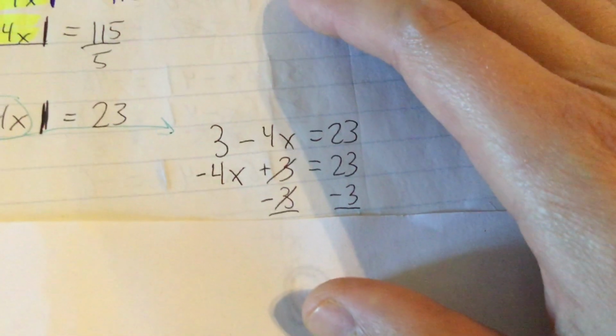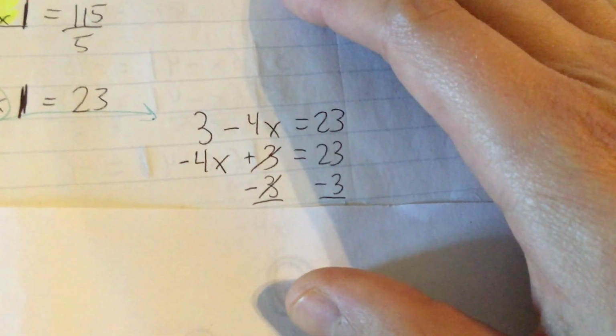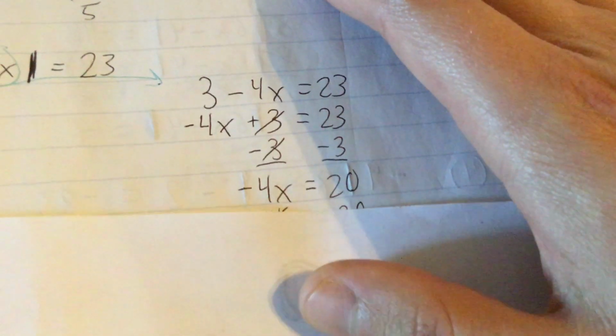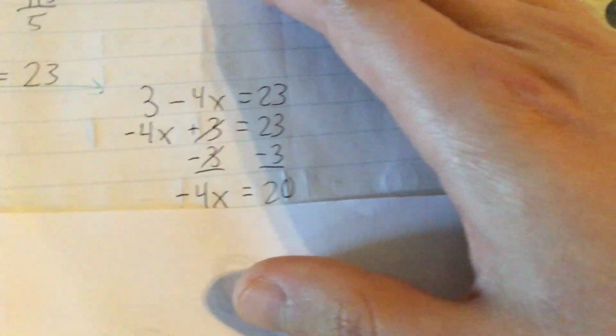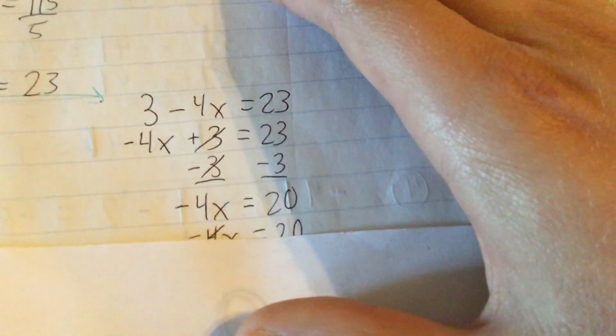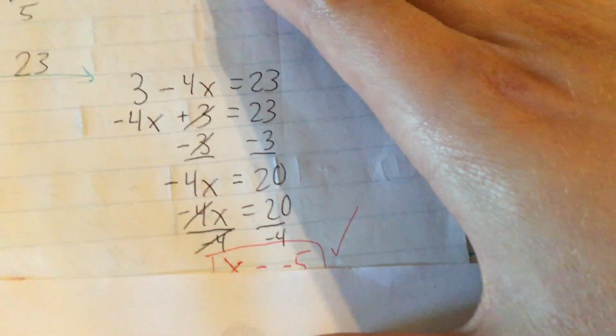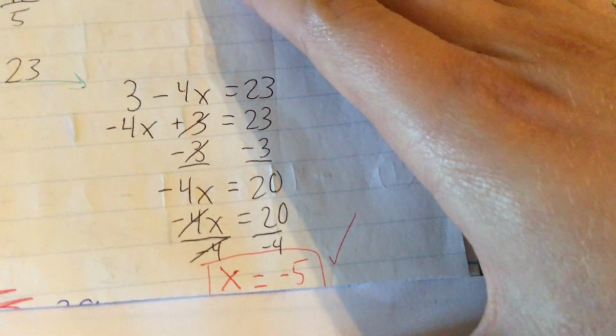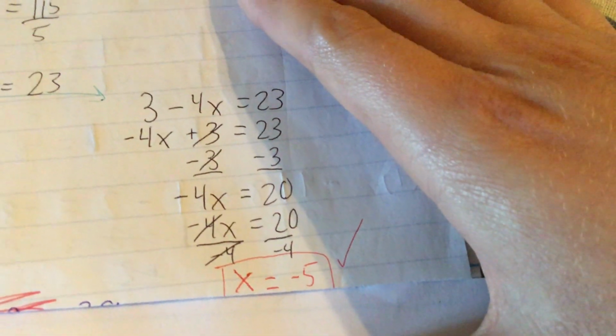Okay? So now that we have subtracted 3 from both sides, negative 4x is equal to positive 20. And then we divide both sides of the equation by negative 4, giving us one of the solutions as x equals negative 5.